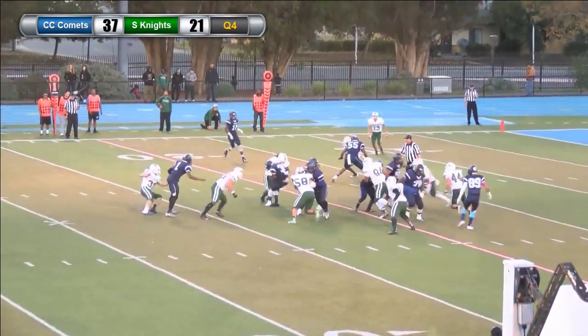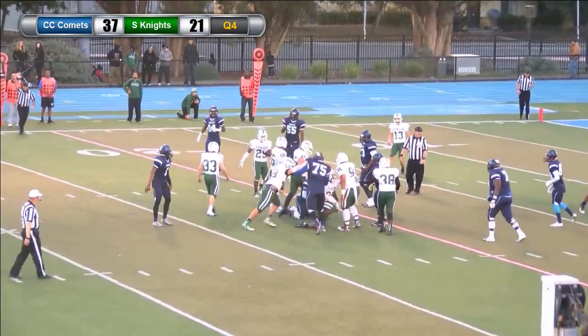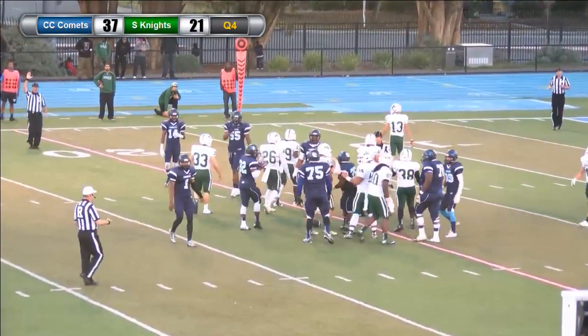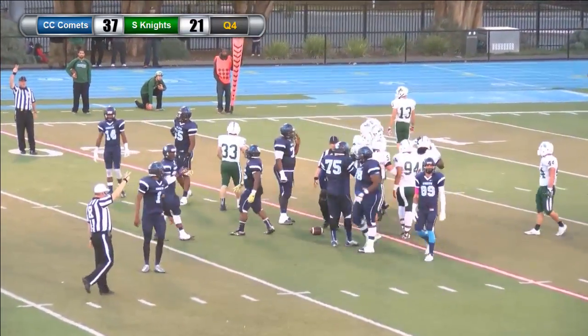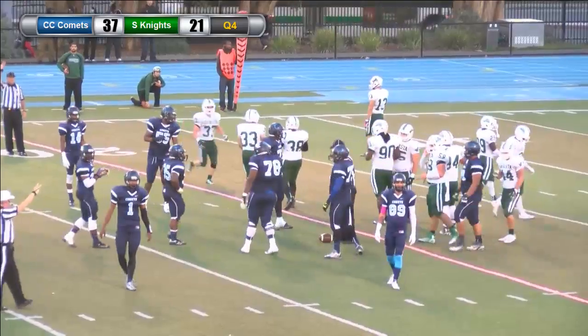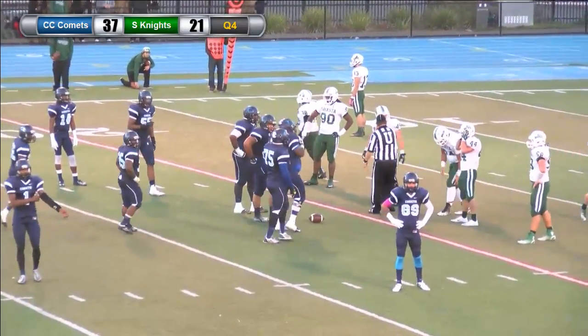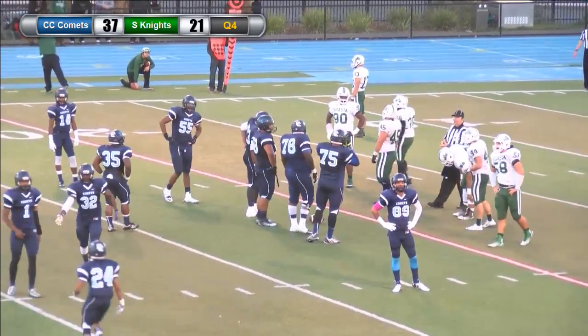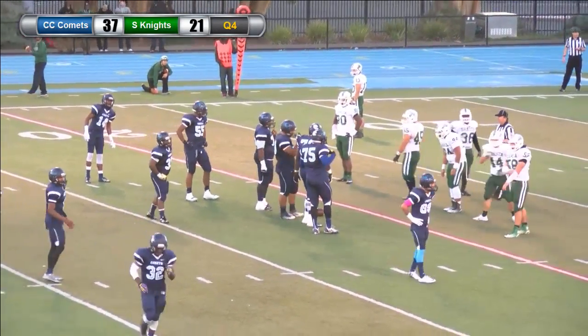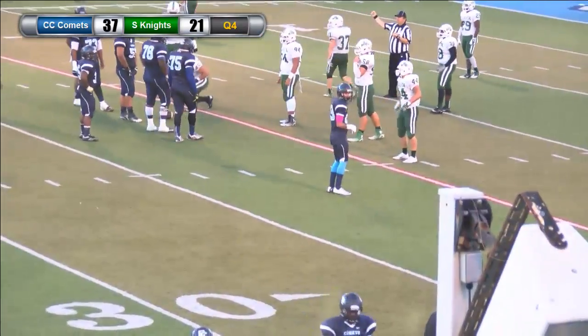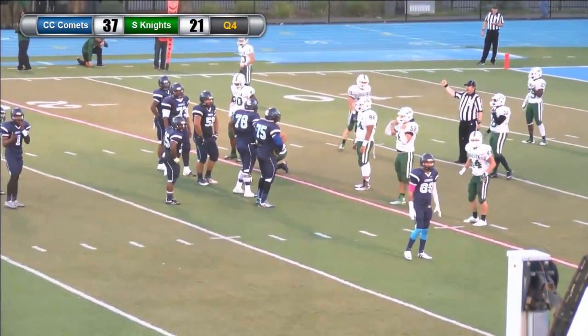Banks over center, makes the handoff. Great play by Shasta. They brought the middle linebacker. He's able to stop the play. So it's going to be second down. No gain on the play. It's 2nd and 10. 24 checks in for Contra Costa. That will be Austin Harper.